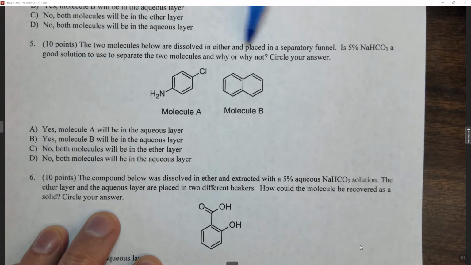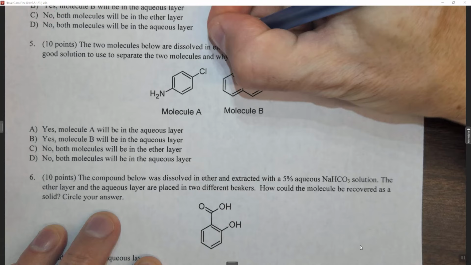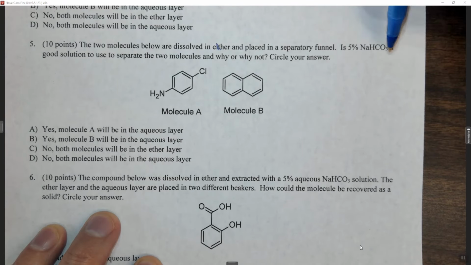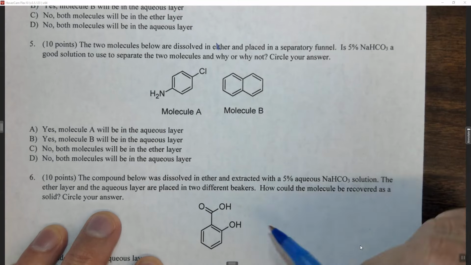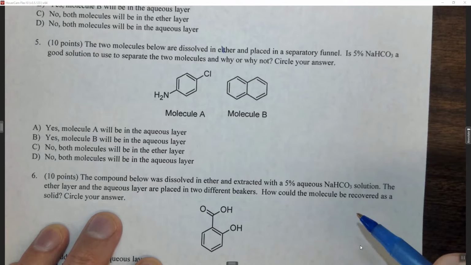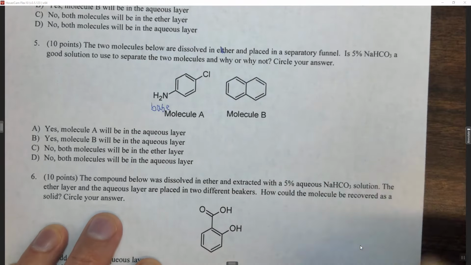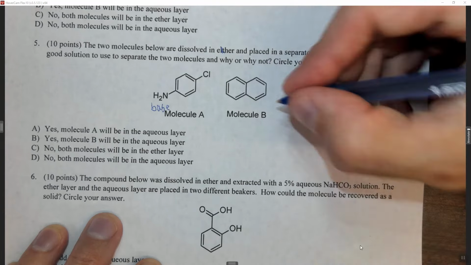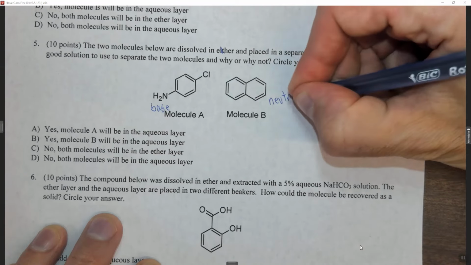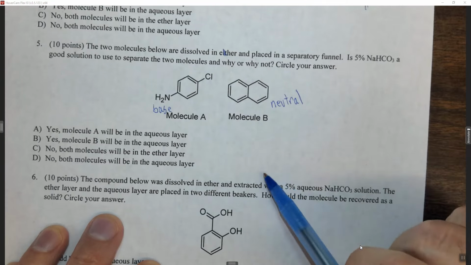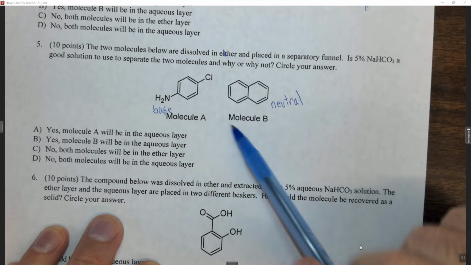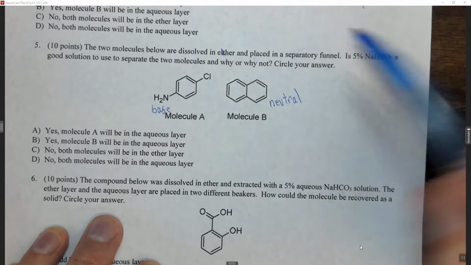It says the molecules below are dissolved in ether, made the same typo again, and placed in a separatory funnel. Is 5% sodium bicarbonate a good solution to use to separate the 2 molecules? Why or why not? Circle your answer. So again, carboxylic acids are organic acids, and they can be separated using bases. Amines, which this molecule is, are organic bases, and they can be separated by adding acids. Everything else are neutral molecules, and this one doesn't have a carboxylic acid or an amine. So these molecules are just neutral, and they're not going to be separated out by adding either acids or bases.